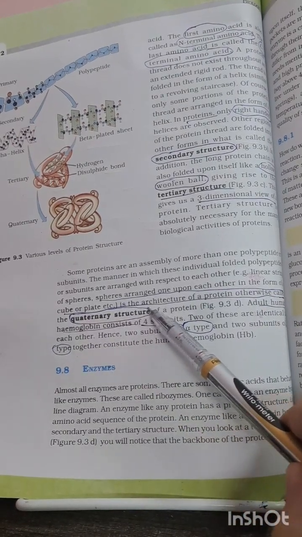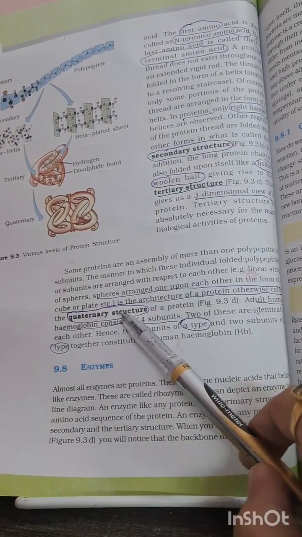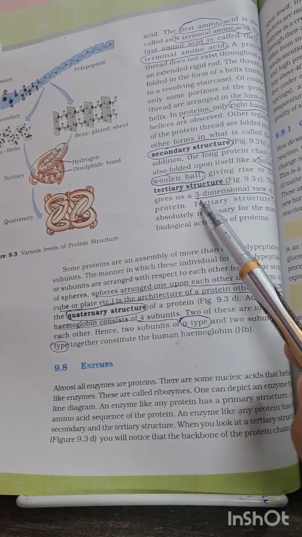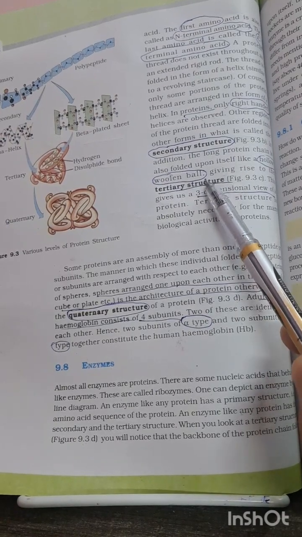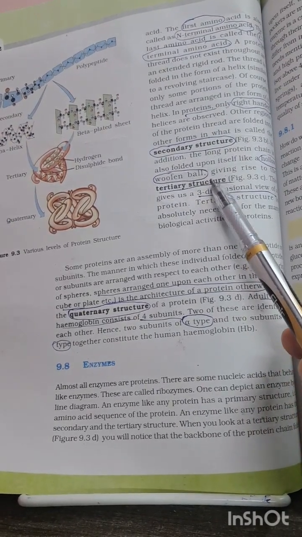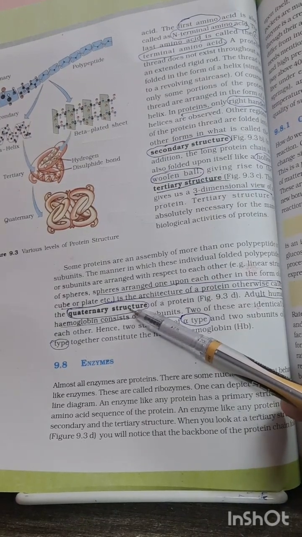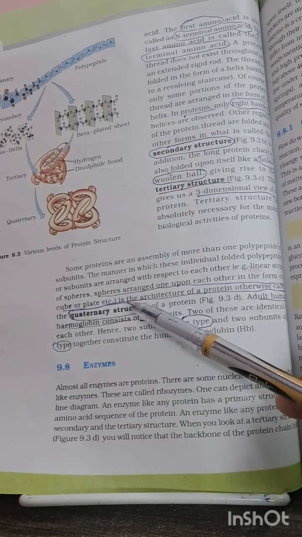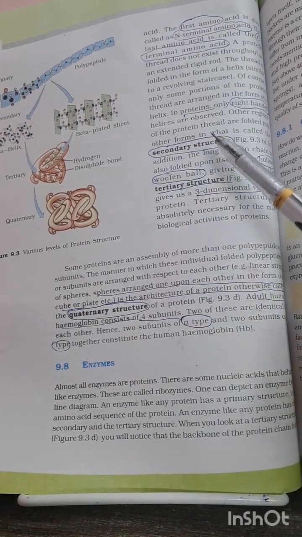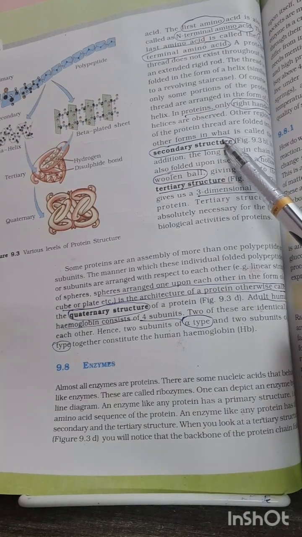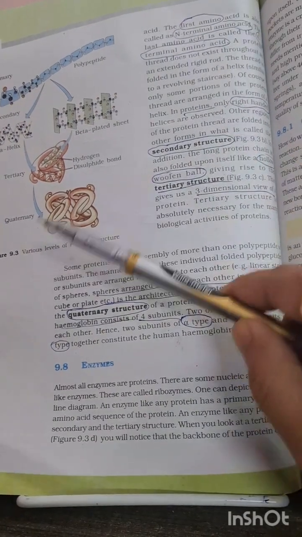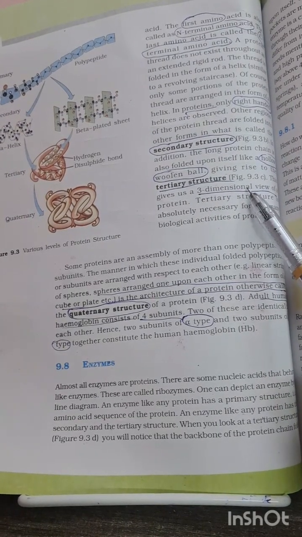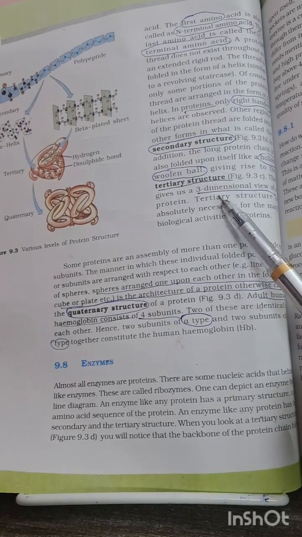arranged one upon each other and form a cube or plate, and this architecture of a protein is otherwise called the quaternary structure. The first three-dimensional view comes in the tertiary structure, and this tertiary structure forms this quaternary structure. Though it is not mentioned here, the quaternary structure is again not a two-dimensional structure. Two-dimensional structure is the secondary structure. You have to remember it like that. Now your earlier primary structure is also not a three-dimensional view. You should get it clear from your MCQ point of view.